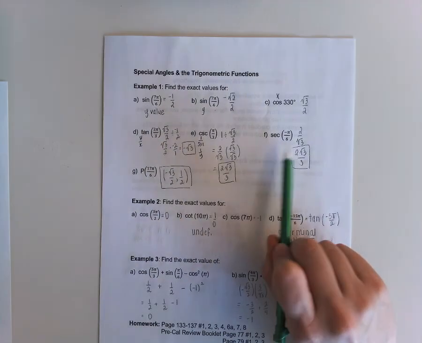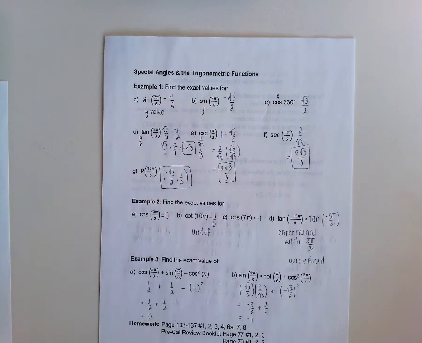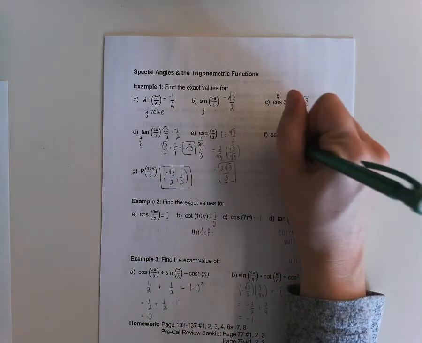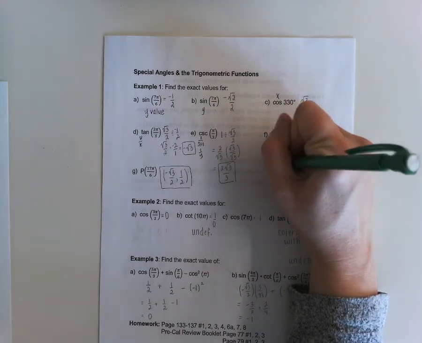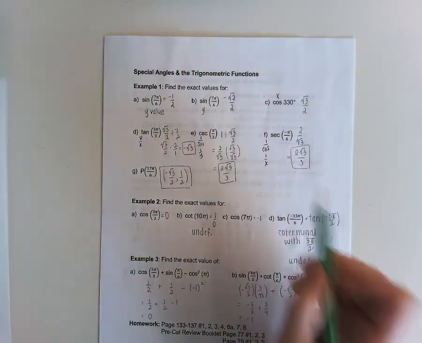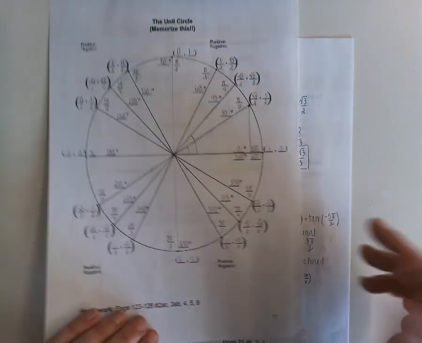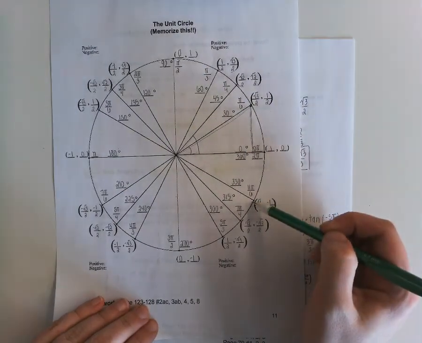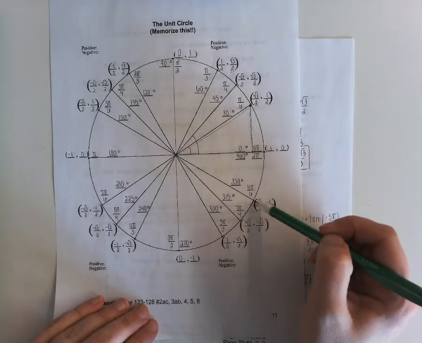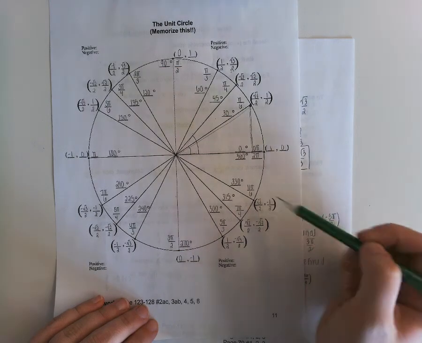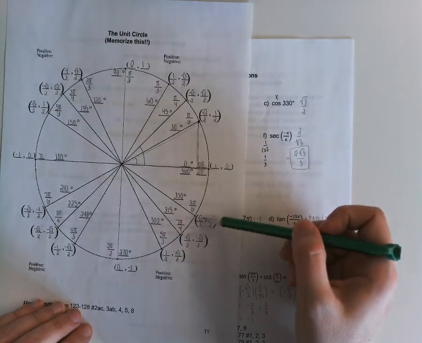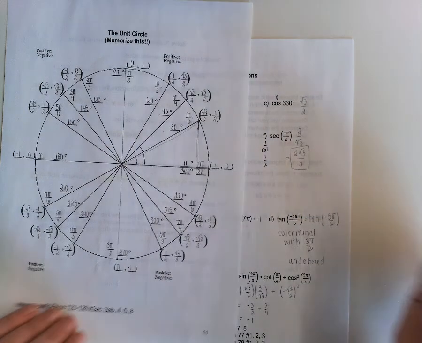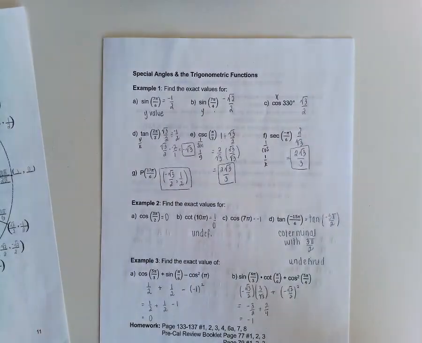Similar for secant of negative pi over 6. So secant is 1 over cos, or 1 over x. And negative pi by 6 would just be backwards pi by 6. It's equivalent to 11 pi over 6. And we're looking for 1 over x. So again, 1 divided by root 3 over 2, which we had just done in the previous question.